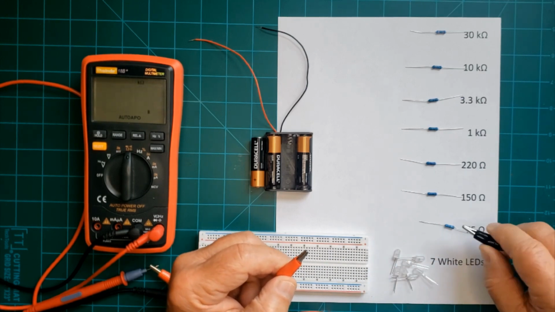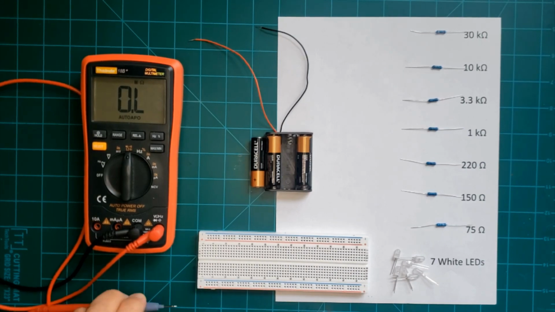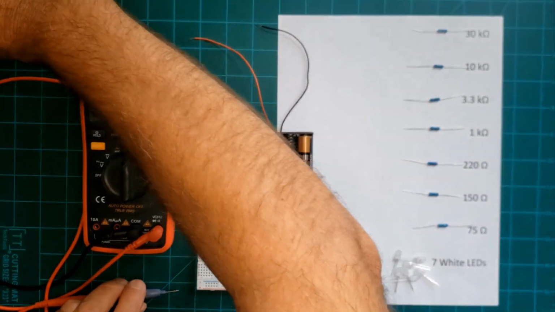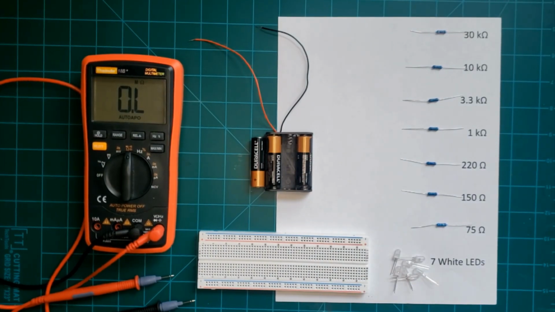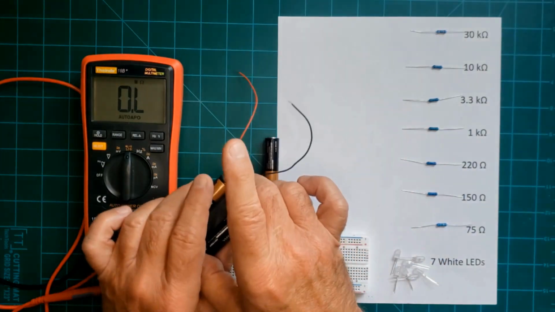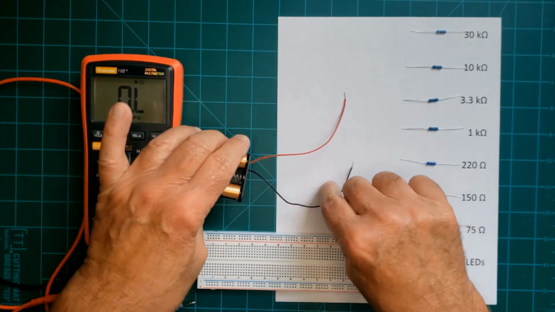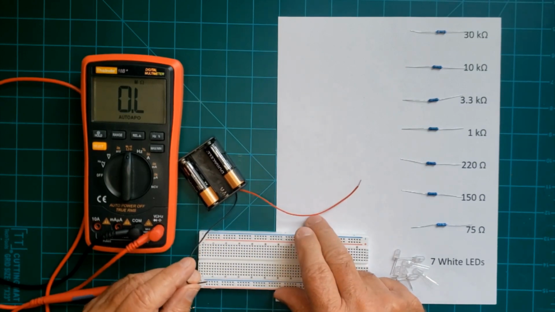All right, so I'm going to take those leads off now. That was just to show you that when you're measuring very small ohms, you should find out what the leads are contributing. So I'm going to start by plugging in my battery pack. I'm going to use the negative, which will be the blue.